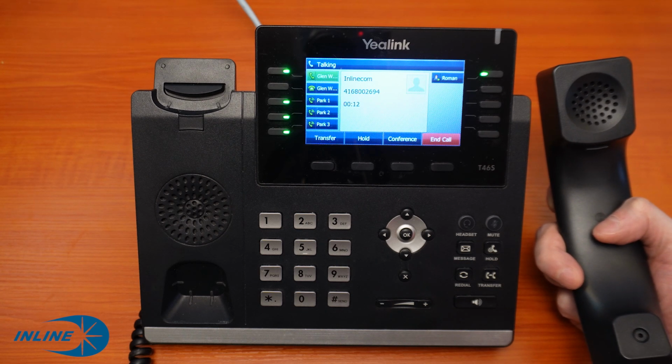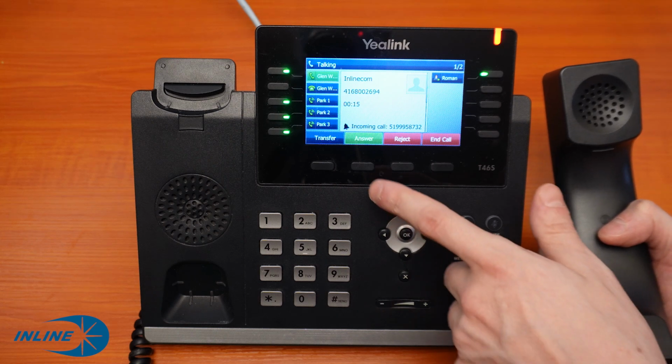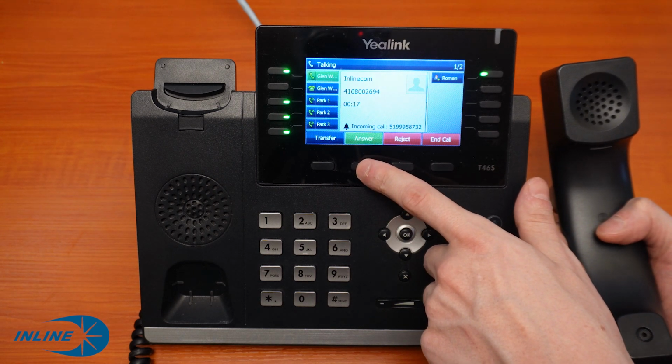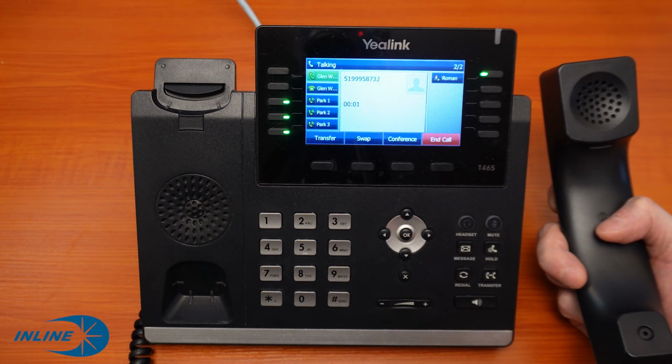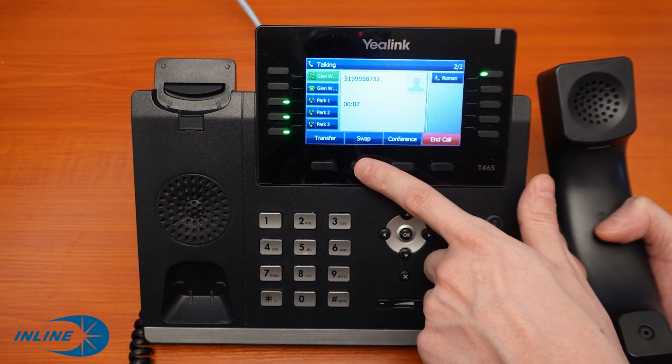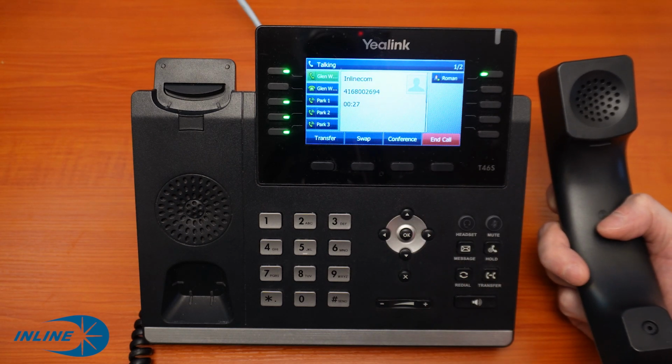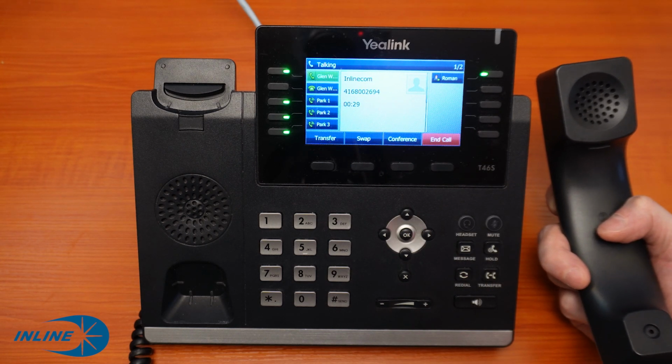If a second call comes through, you are given the option to answer that right here. And once you answer that second call, it'll automatically put the first call on hold. And to get back to that call, you just press the swap button, and that will swap you back and forth between those two calls you're juggling.